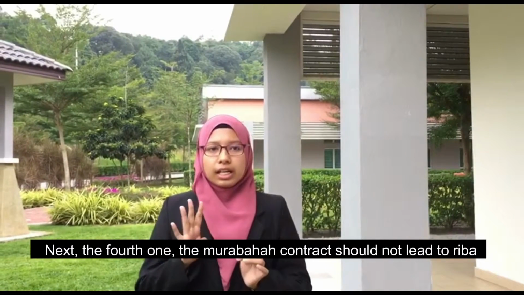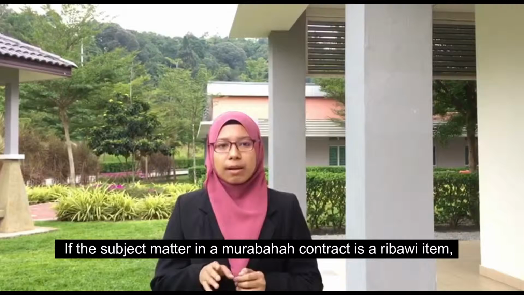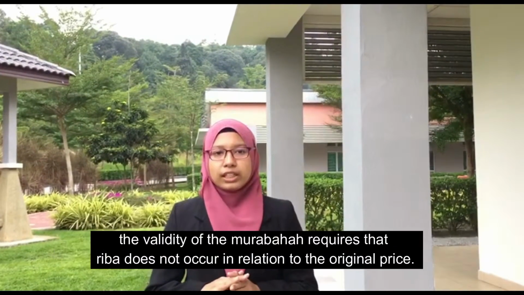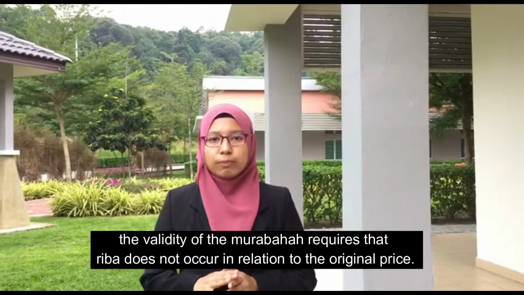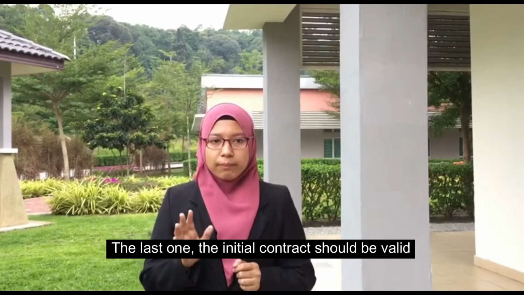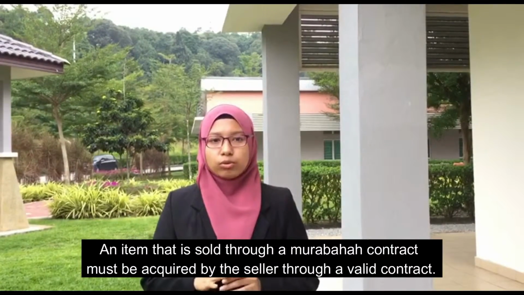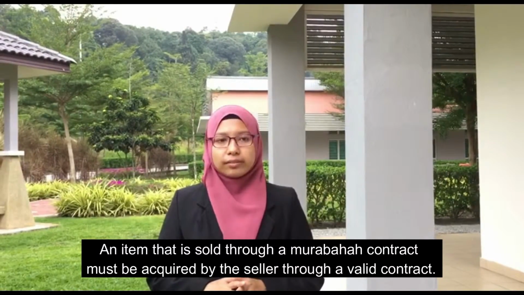Okay, next, the fourth one: the Murabahah contract should not lead to riba. If the subject matter in a Murabahah contract is a riba item, the validity of the Murabahah requires that riba does not occur in relation to the original price. The last one: the initial contract should be valid. An item that is sold through a Murabahah contract must be acquired by the seller through a valid contract.